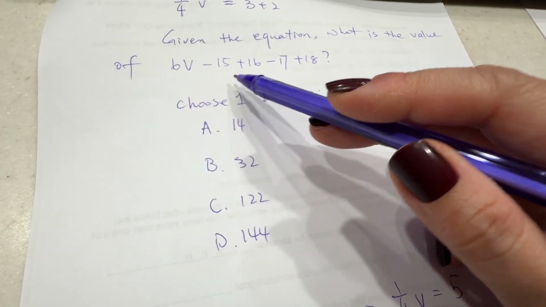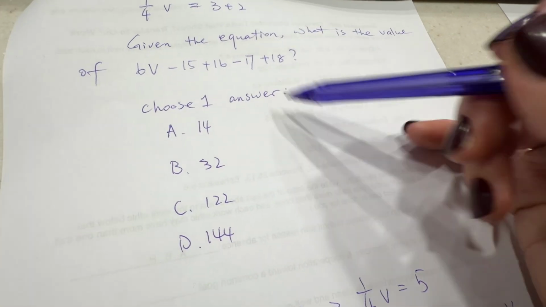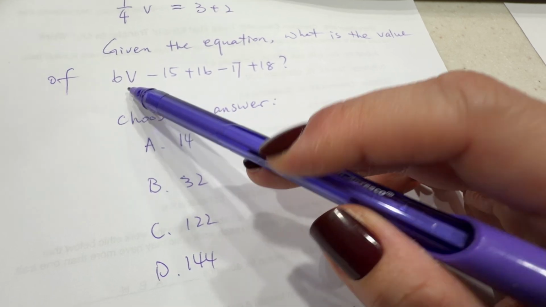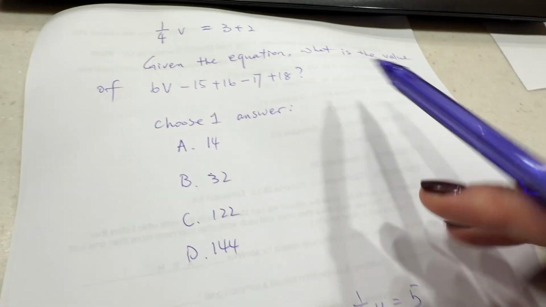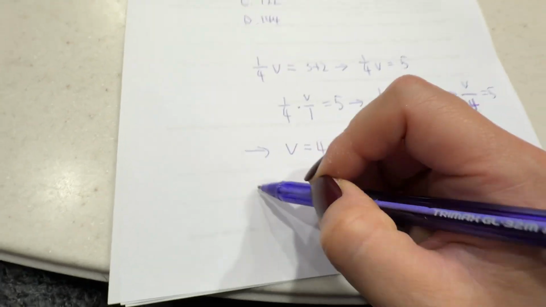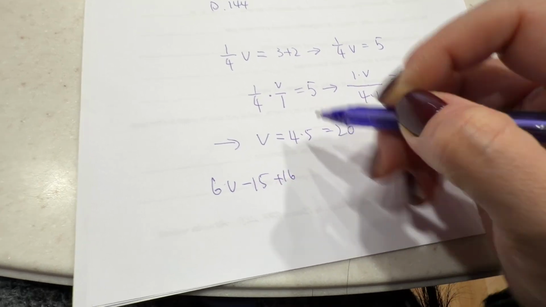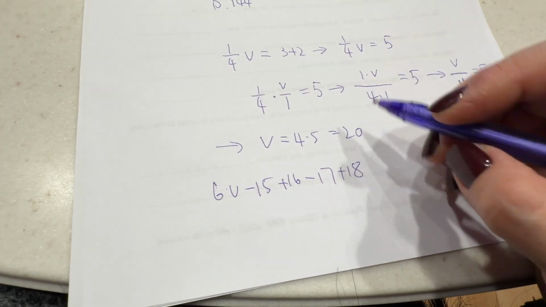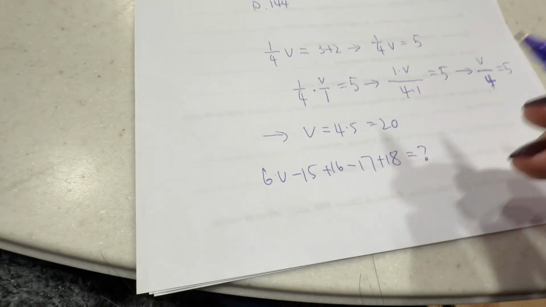6v minus 15 plus 16 minus 17 plus 18 equals what? We know the value of v now. 6v means 6 times v, so we can copy that down: 6v minus 15 plus 16 minus 17 plus 18. That's our question.